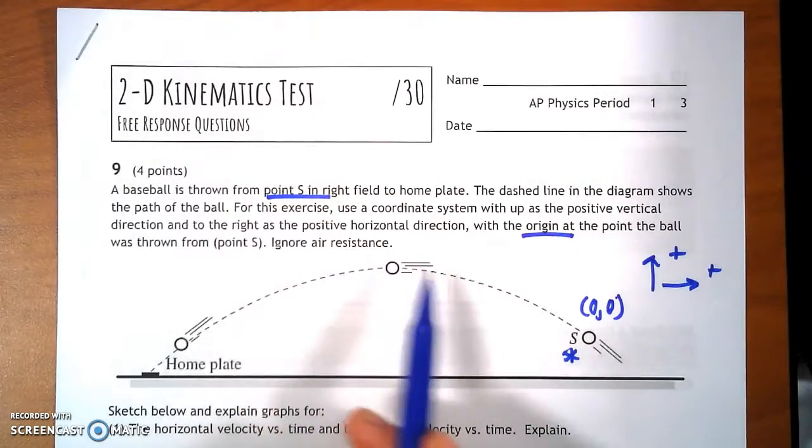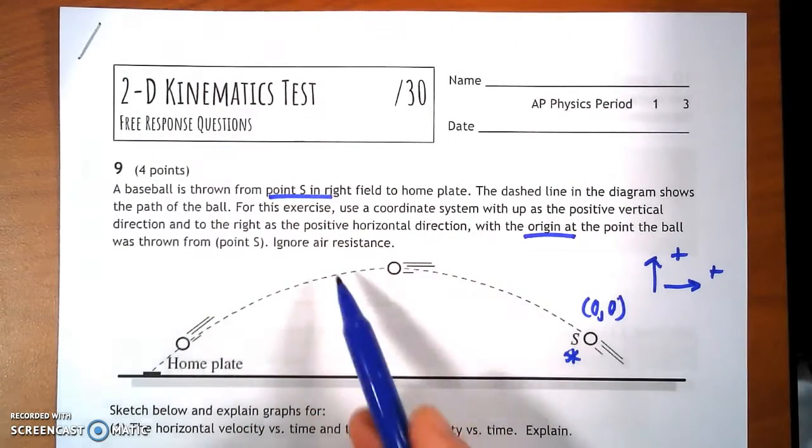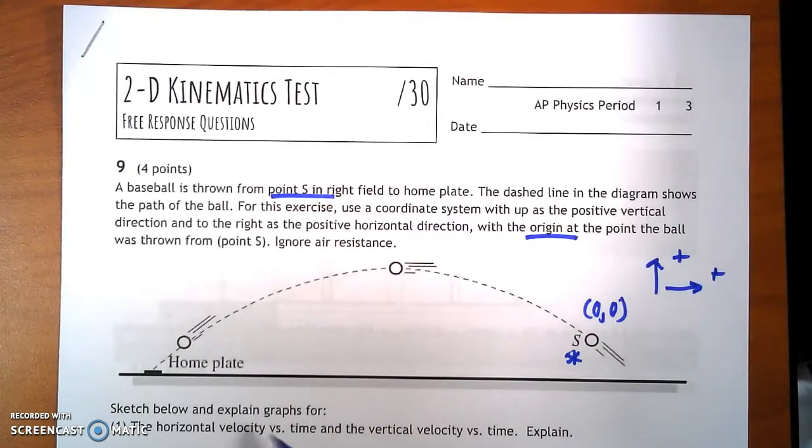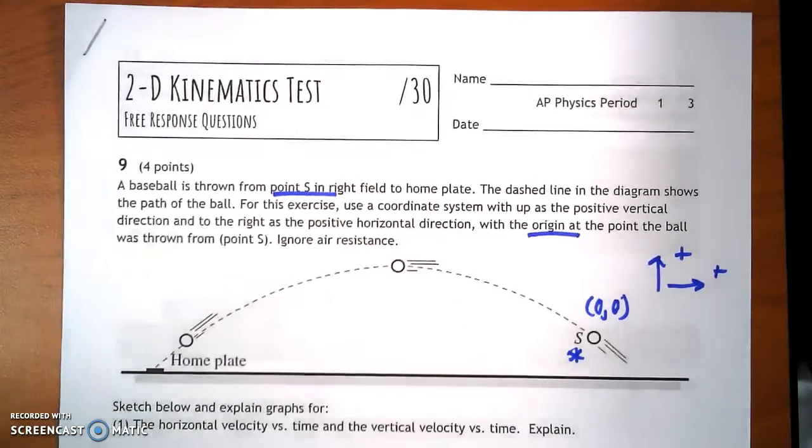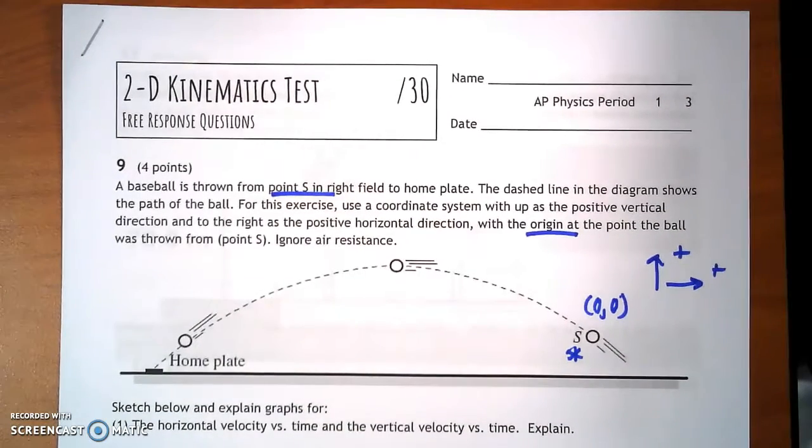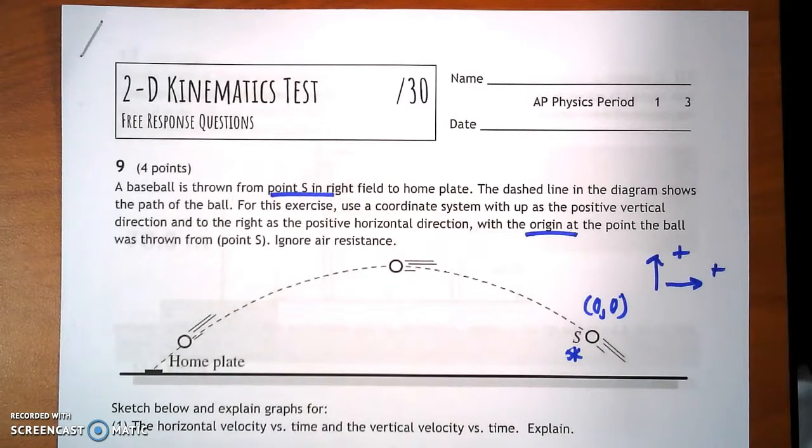Neglect air resistance. Sketch below and explain graphs for the horizontal velocity versus time graph and the vertical velocity versus time graph. Second, do the same thing, but this time for acceleration. So let's think first about what's happening with our velocity.